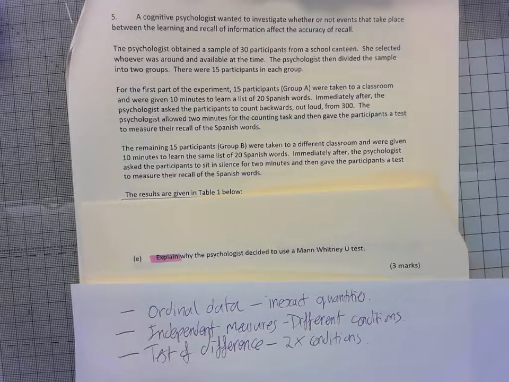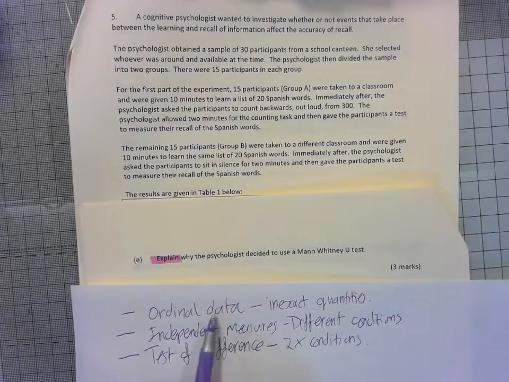So for this question, I have to say these things and then explain from the stem how I know that it's those things. So go through your question and see if you have managed to pick up all these different things. If not, that'll be where you've lost your marks.